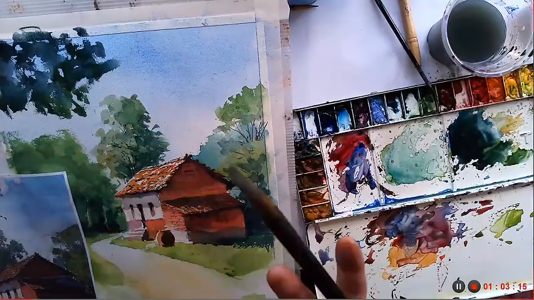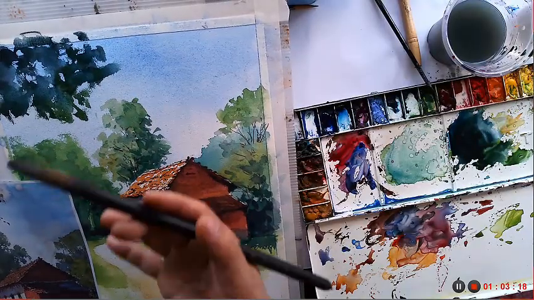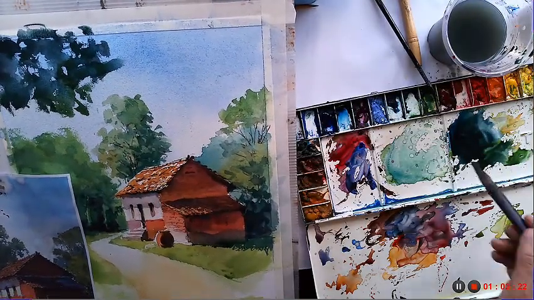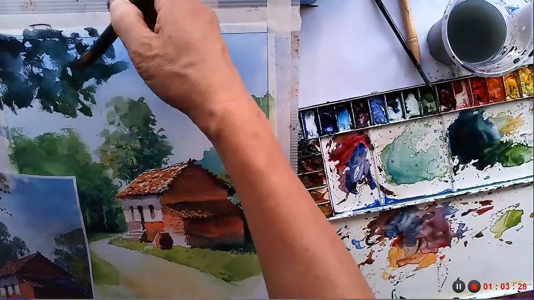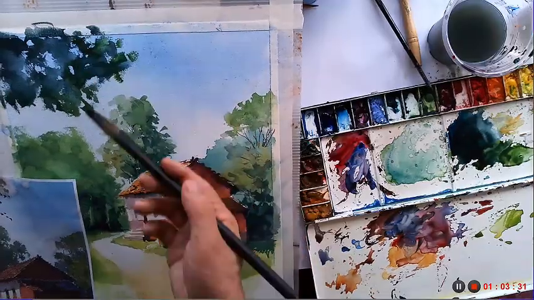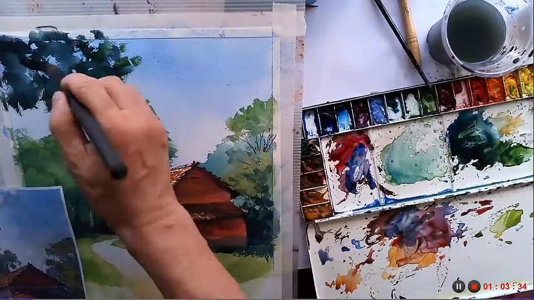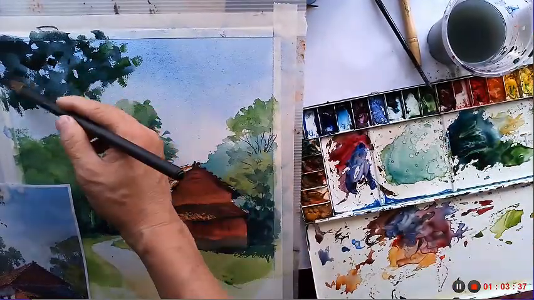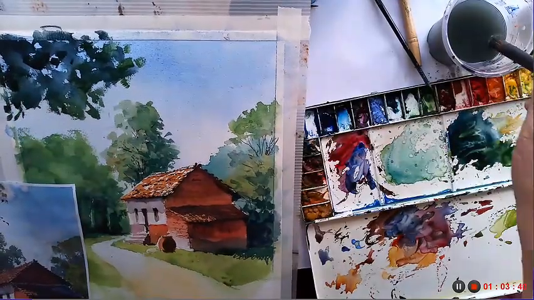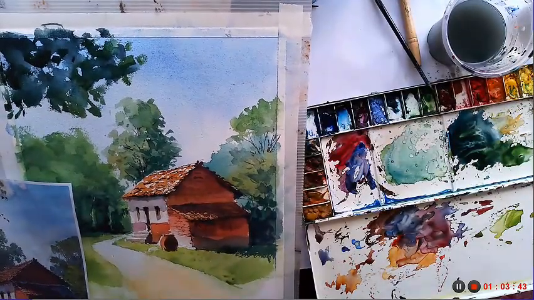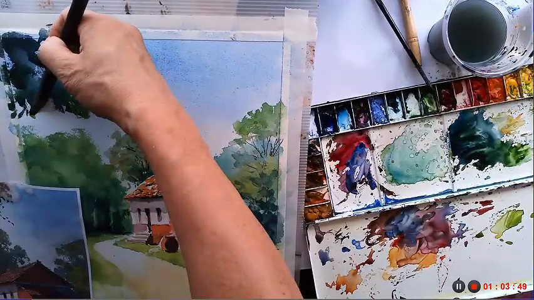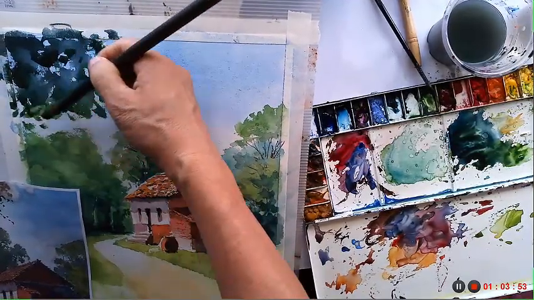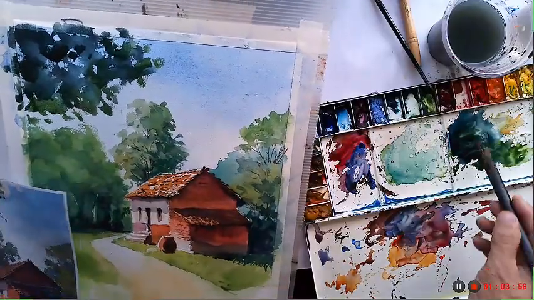Especially towards the edge, where the layer of leaves is thinner, the sunlight will pass through. When the sunlight passes through, you will see more yellow. So that's why on the edge over here, I tend to use a warmer green. But when it comes to the dark side, I go back to this dark green. Remember not to cover all the holes.